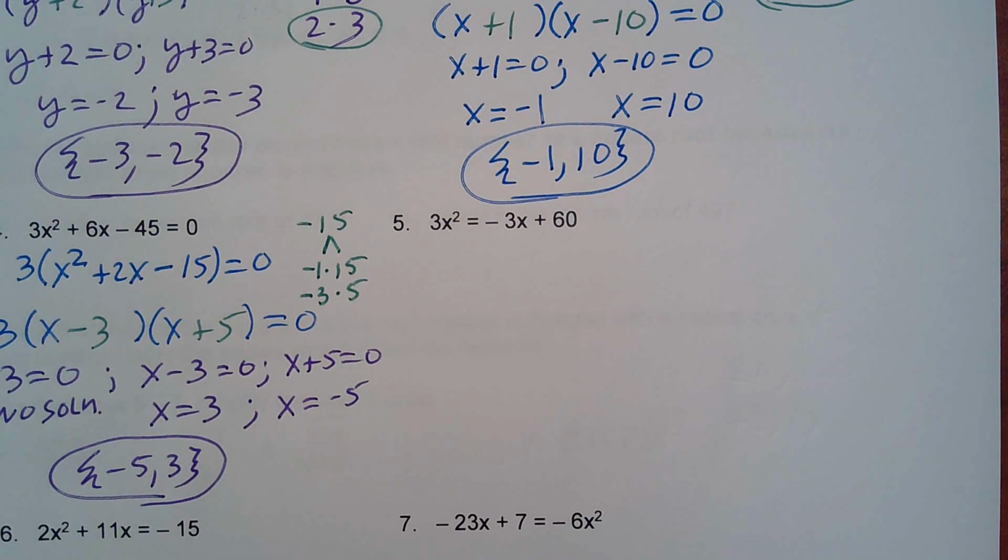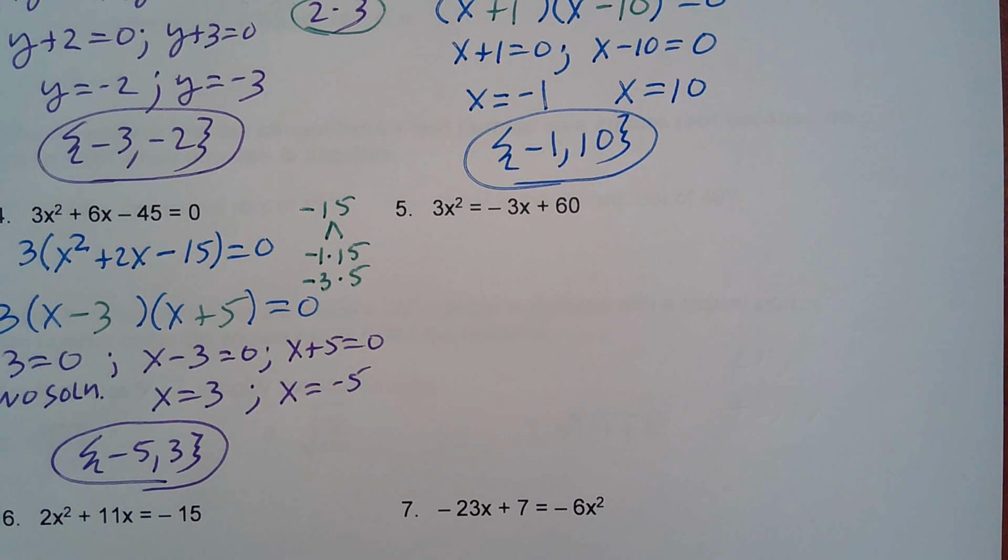All right, let's take a look at number 5. Ooh, yeah, again, we want to have the coefficient of the square term be 1. So let's add 3x and subtract 60 from both sides.